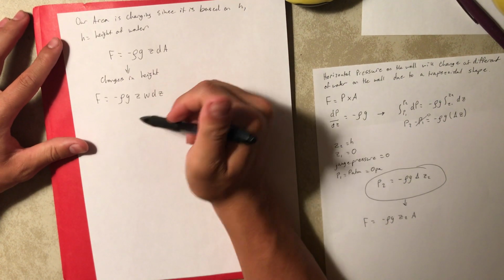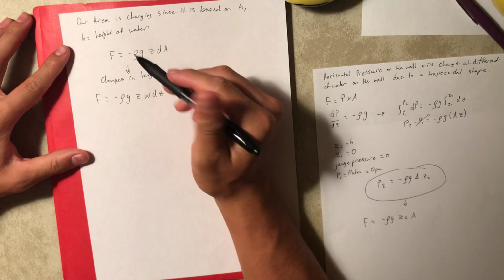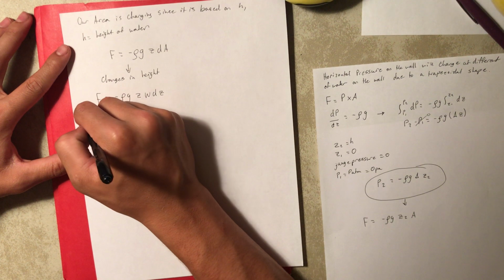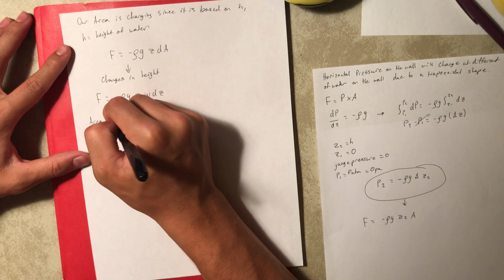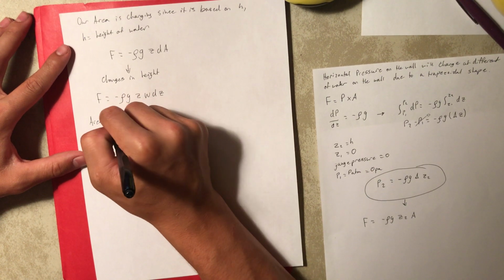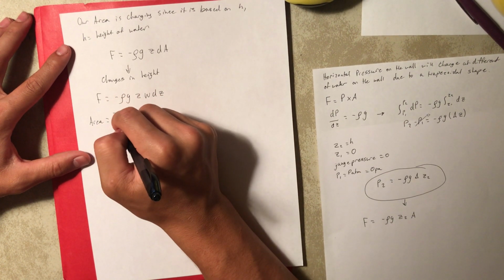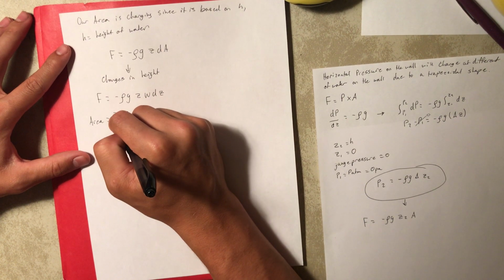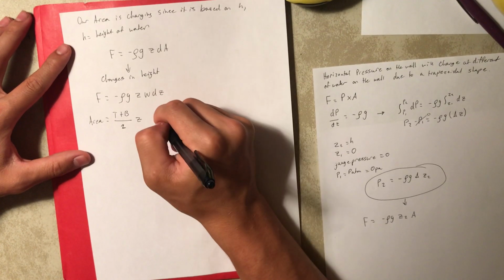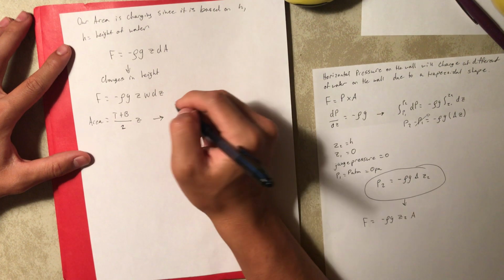And then we're going to take the area of the trapezoid and rearrange it. So we will get area is equal to t plus b over 2, and then we'll have Z here. There's my 2. And then we will move this over to rearrange.